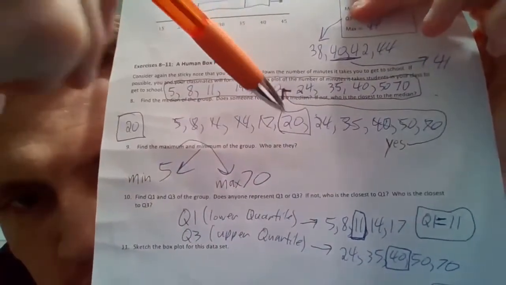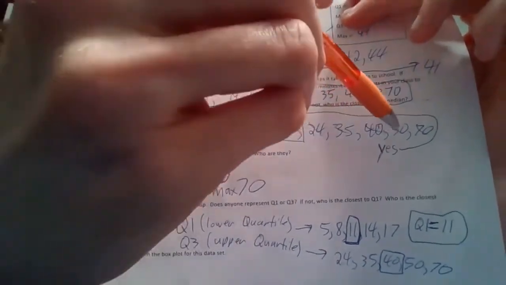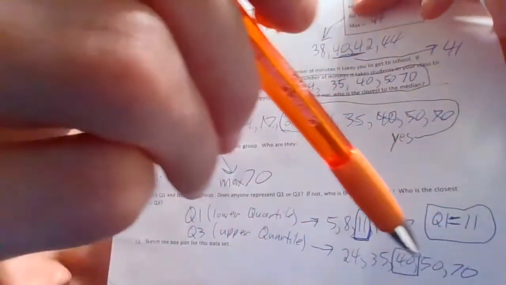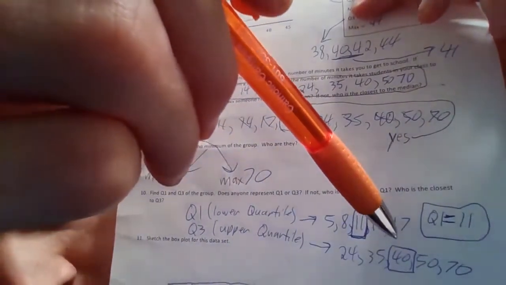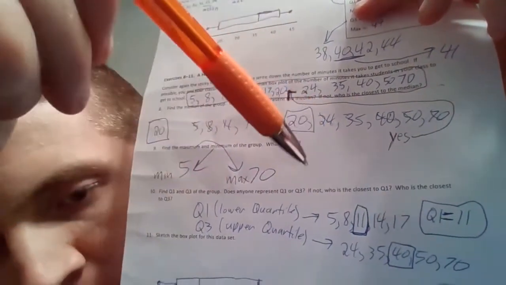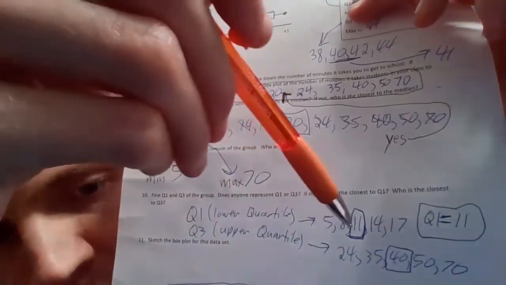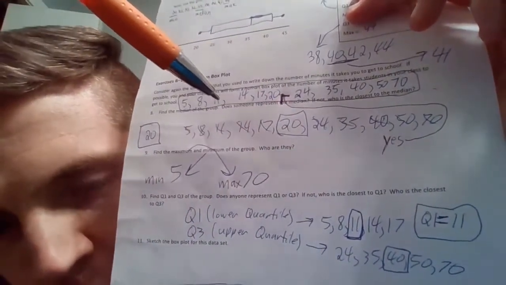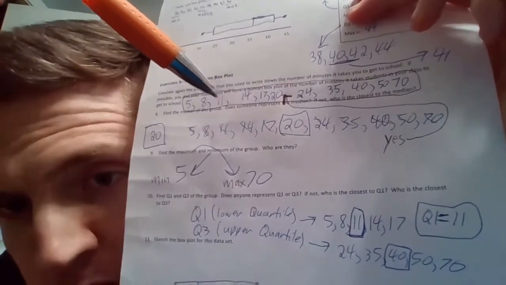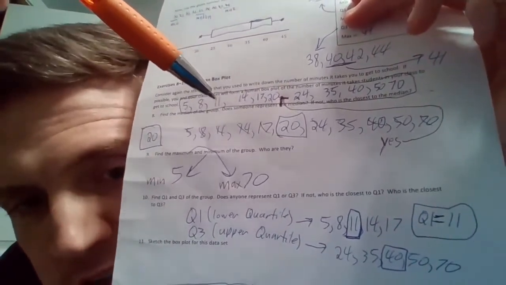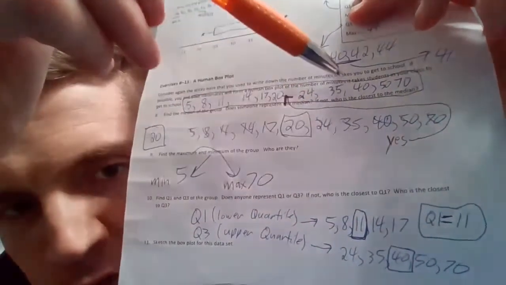Okay? And Q3, same thing. I took the upper half, which has only 5 numbers, and I found the middle there. Again, conveniently, it worked out there's only one in the middle. It's 40. Well, does 11 show up in the list? Yeah. So if we were actually trying to answer who had it, there would have been a person associated with Q1 since 11's up here. And same thing for Q3. 40's in the list up here. So if we had been associating it with names, someone would have had Q1 and someone would have had Q3.